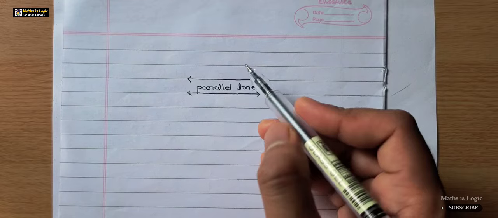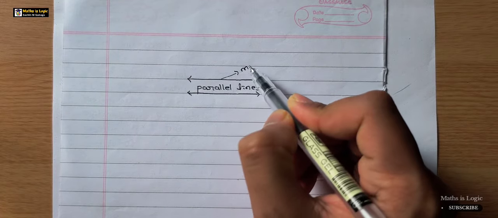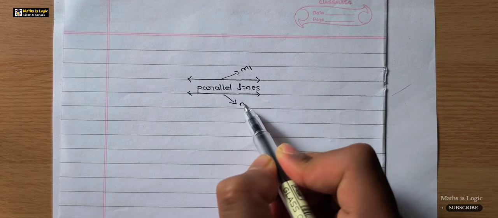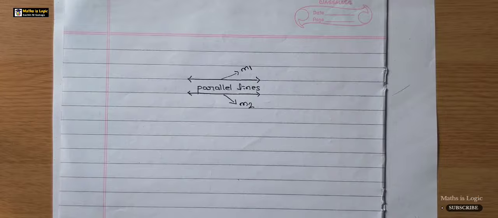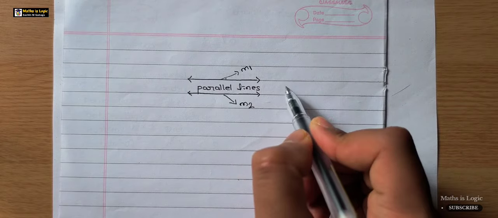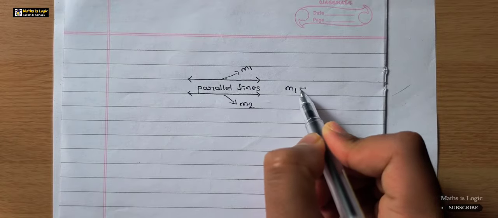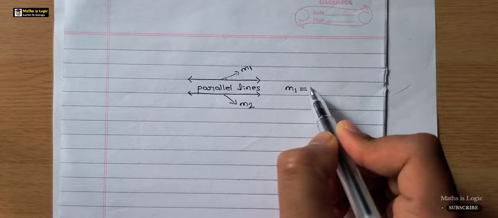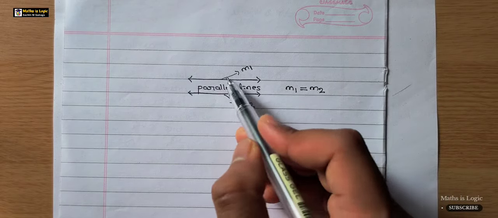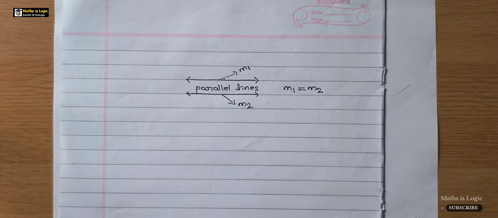So here the condition is, suppose this is the first line, this first line's slope I am going to consider as m1, and this is the second line, this second line's slope I am going to consider as m2. So if two straight lines are parallel, the condition is the slope of the first line, that is m1 value, is always equal to the slope of the second line, that is m2. So only remember this condition. If two straight lines are parallel, the condition is m1 is equal to m2.